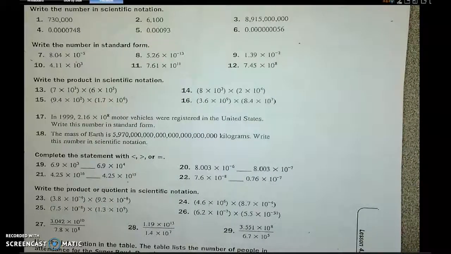Let's look at number 2, changing it to scientific notation. Right here's the decimal. I need to move it to right here. So I know that my coefficient is going to be 6.1, but I have to move my decimal 1, 2, 3. So that means I'm going to have times 10 to the third power. I'm also going to look at number 6 in this section.